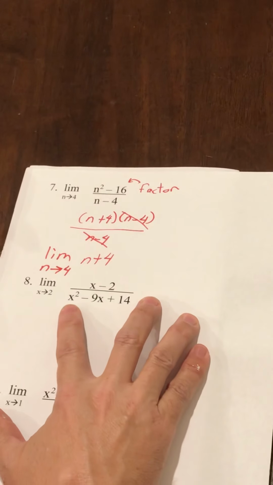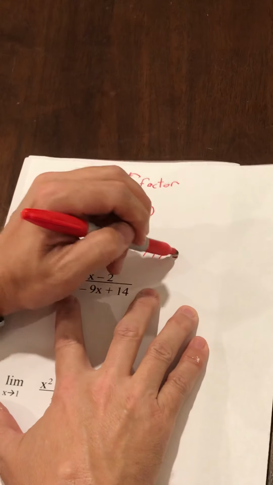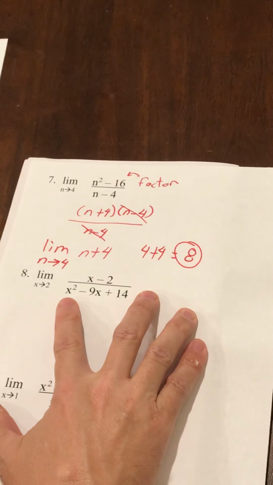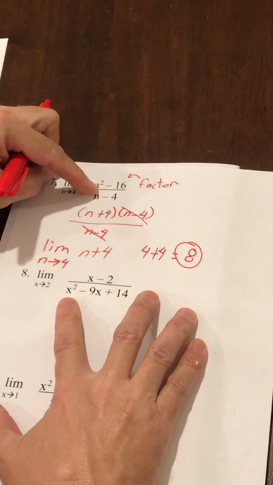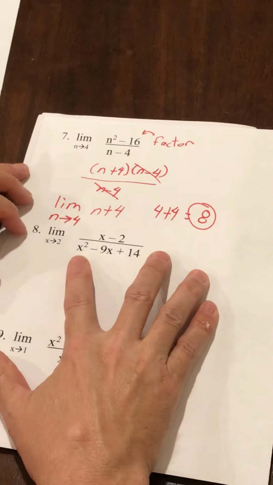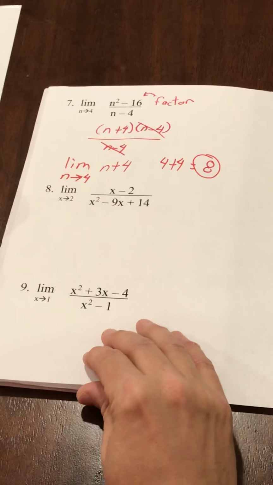Now when we plug 4 into the N, it'll work. 4 plus 4 equals 8. So initially it looked like it did not exist. Using our prior knowledge to factor, now we determined that that limit does really exist. 8 and 9 is going to follow suit.